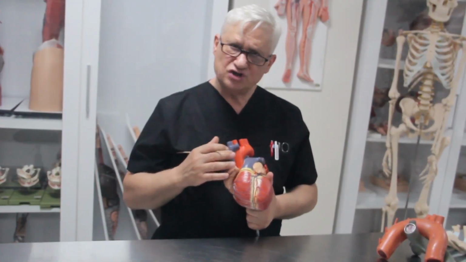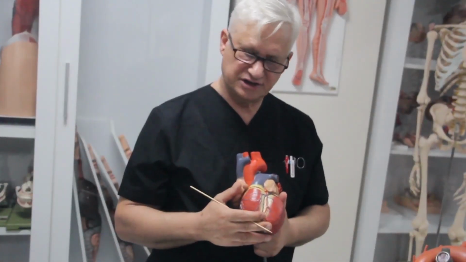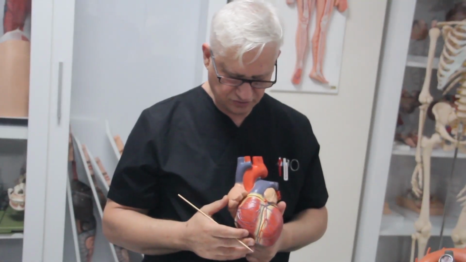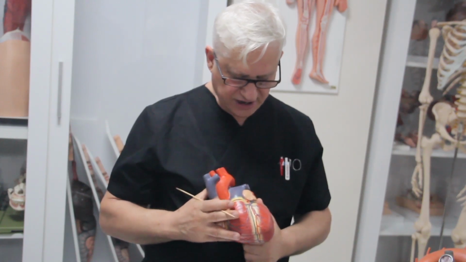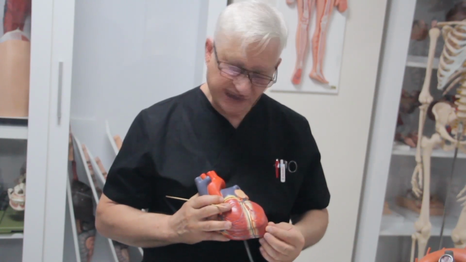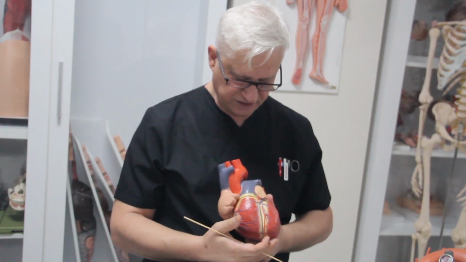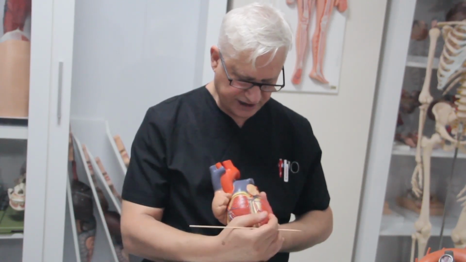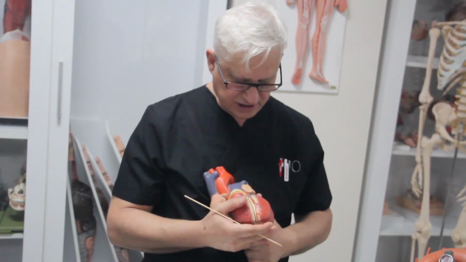Before going into the internal structures of the heart, let's look at the external features. First of all, we have the apex. This sticking out part of the inferior part of the heart is called the apex, apices cordis.